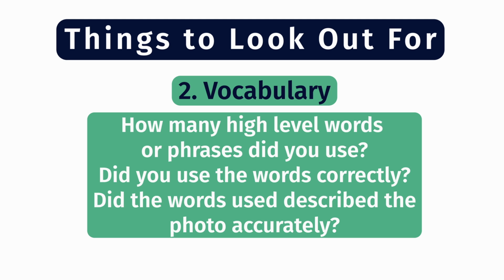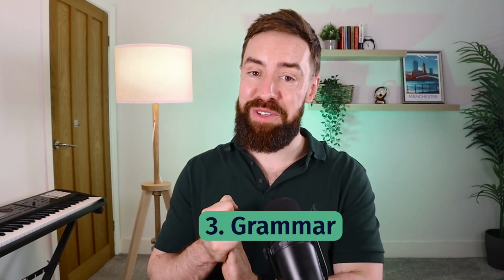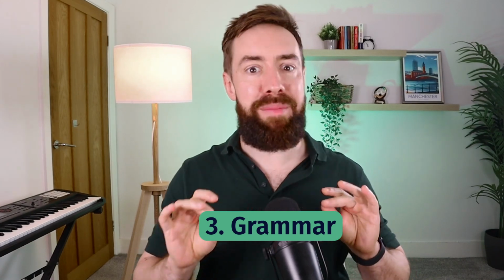And in particular, if they can be specific vocabulary like vendor, stall, and produce, then that's even better. And as we mentioned before, grammar is also very important, so try to avoid any grammar mistakes.